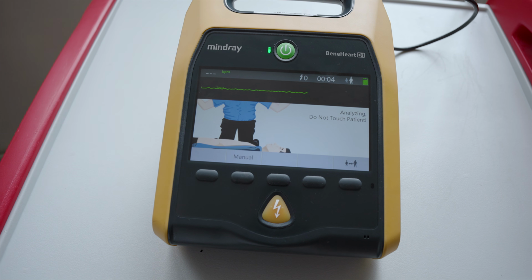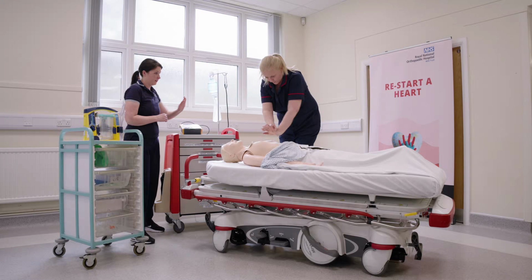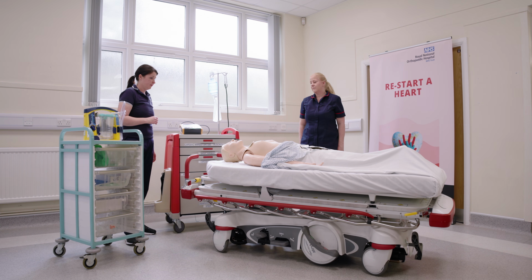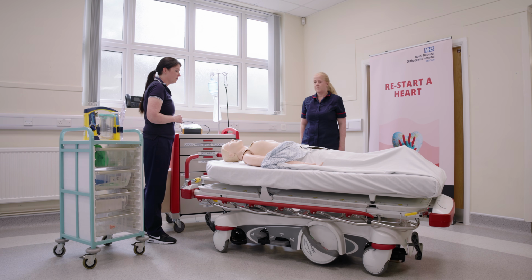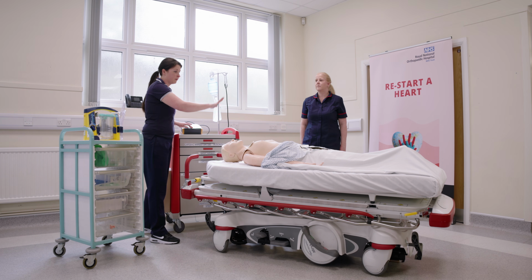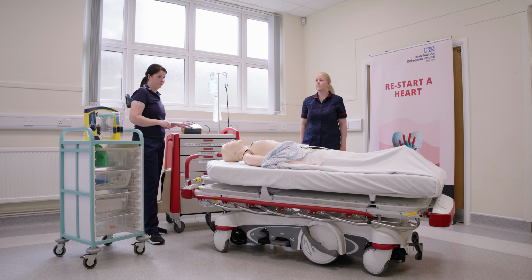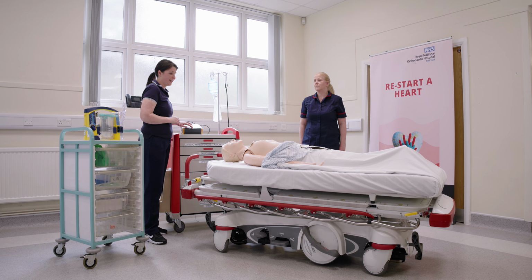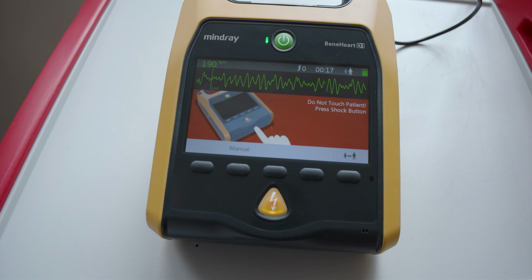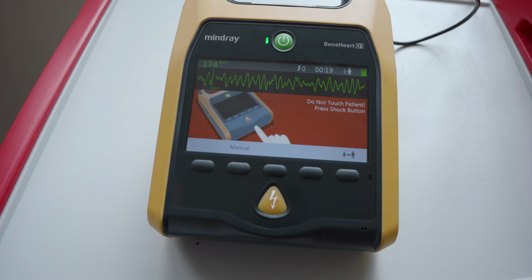Analysing now. Do not touch the patient. Stop CPR when the machine tells you to. If you are operating the defib, check the environment for anyone touching the bed, and all oxygen must be at least 1 metre away from the bed space. If it is telling you to shock the patient, locate the shock button and only press the button when looking at the bed space and the area is clear.